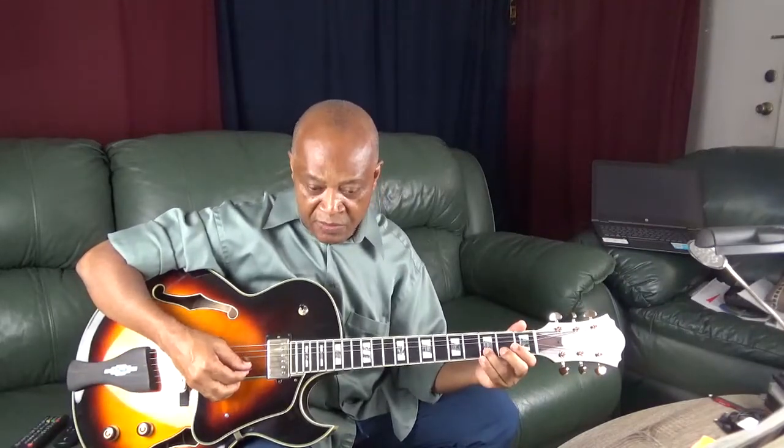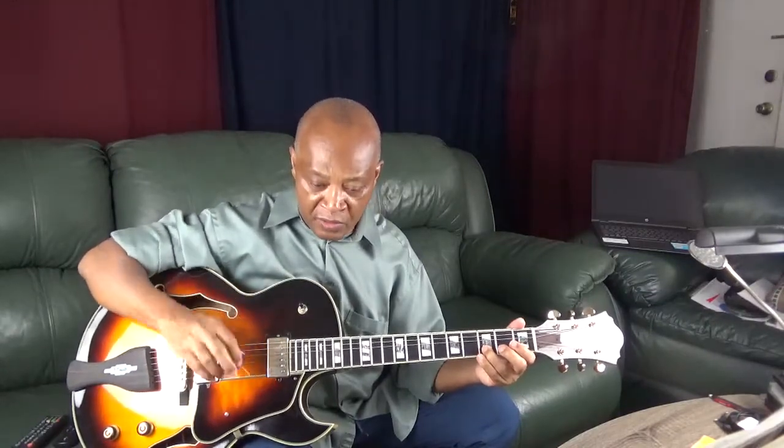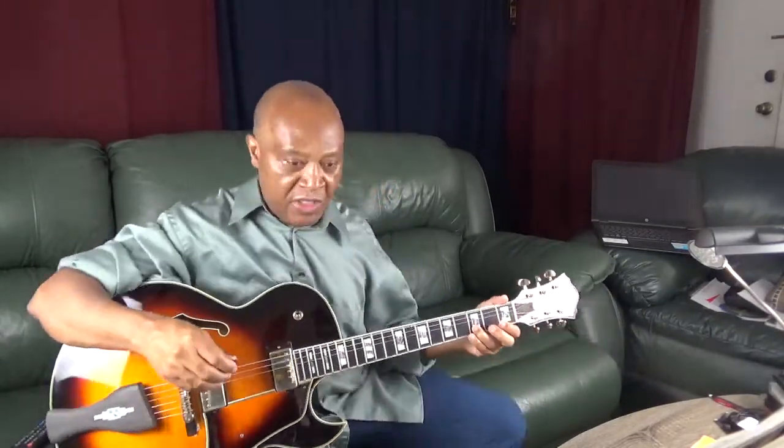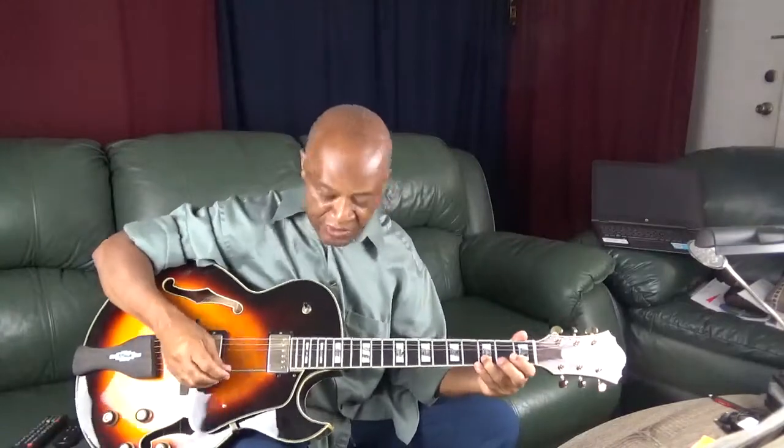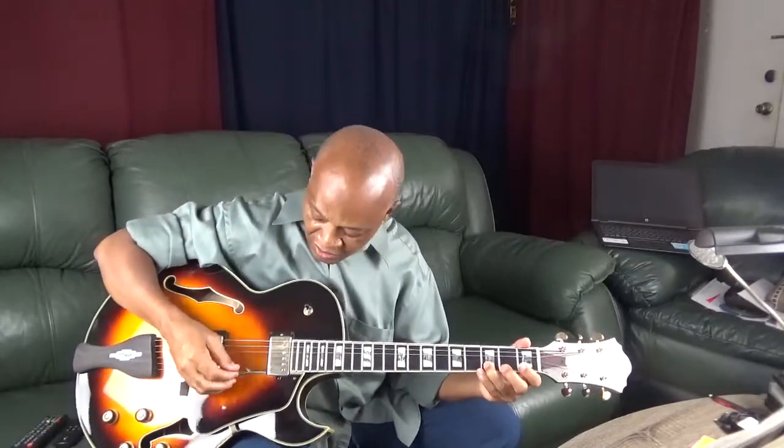Now I have C, D. Remember, I skipped one fret to play a whole step. Okay? That's the major scale. I'm explaining the formula to play the major scale, whether or not you know how to read music or write music. So we start with C on the second string, B.